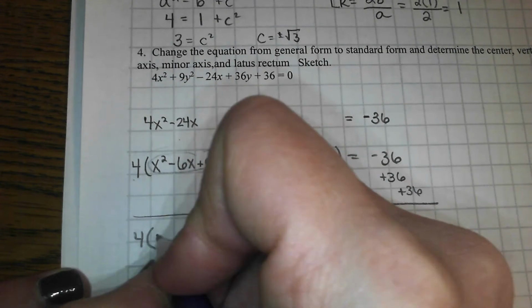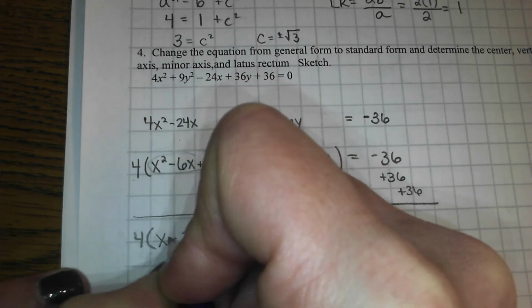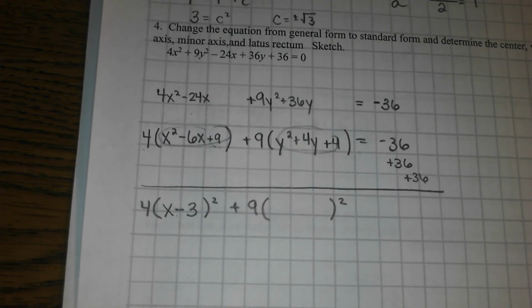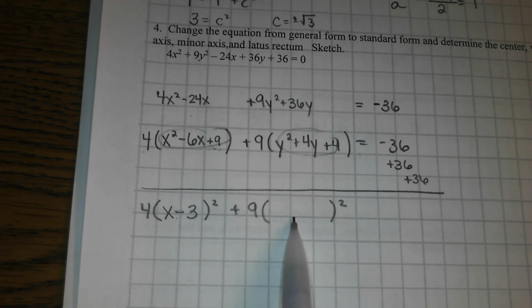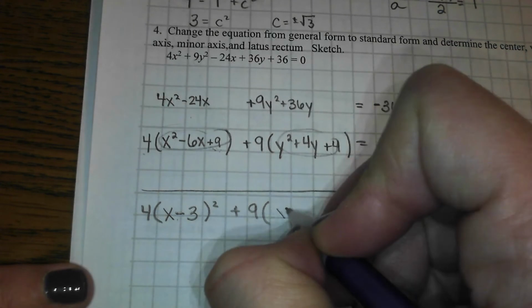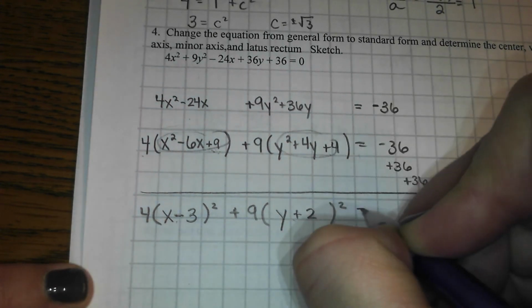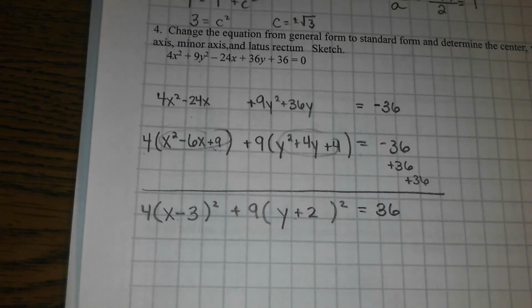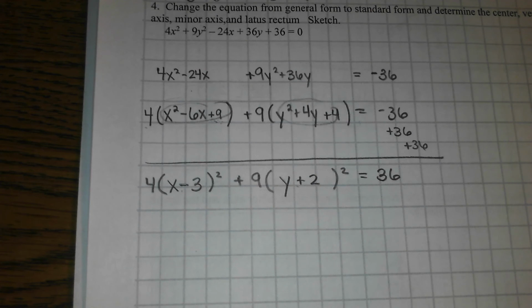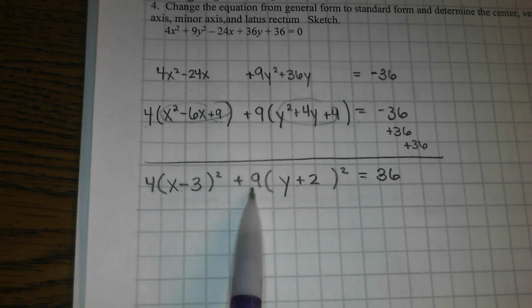X minus 3. And Sarah, what does this one factor into? Very good. And my right-hand side's just 36. So, I know this is an ellipse and not a circle because the 4 and the 9 are different coefficients.